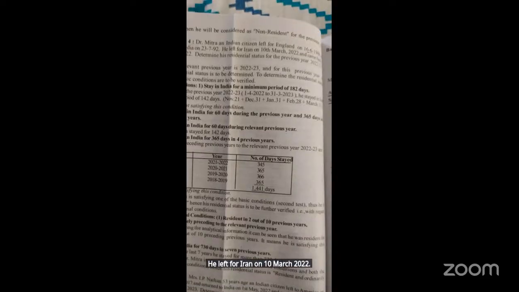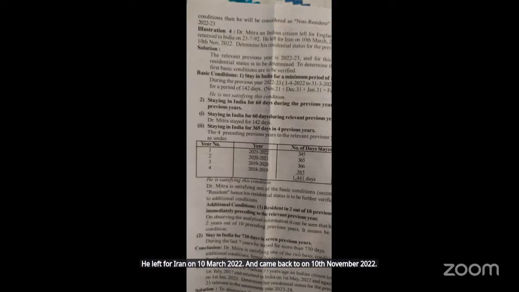See here, one more question. What is the question here? Dr. Mitra, an Indian citizen, left for England on 16th June 1988 and returned to India on 23rd July 1992. He left for Iran on 10th March 2022 and came back on 10th November 2022. Determine his residential status for the assessment year 22-23.